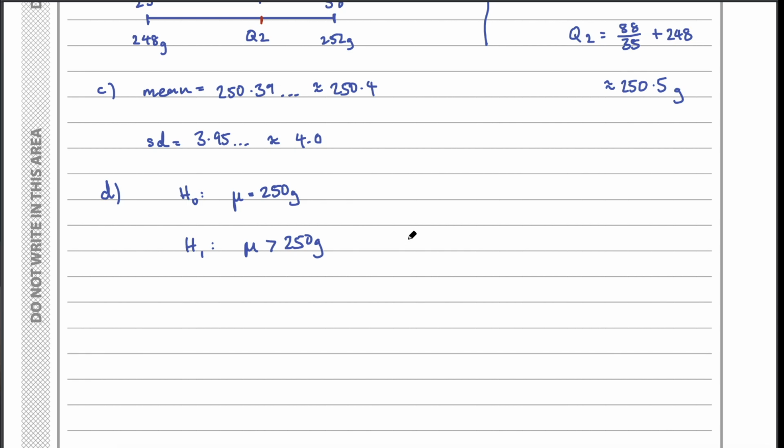And the standard error of the mean, which can be written as sigma with x bar, so the standard deviation of the means, is equal to sigma, or the standard deviation, over the square root of n. We are assuming the distribution of the means is normally distributed.